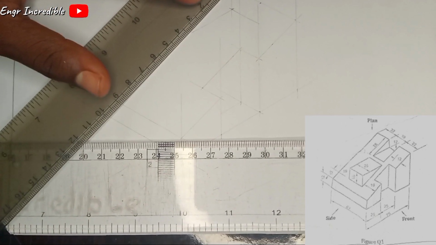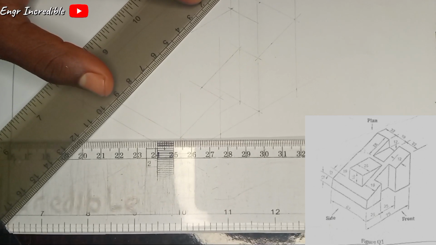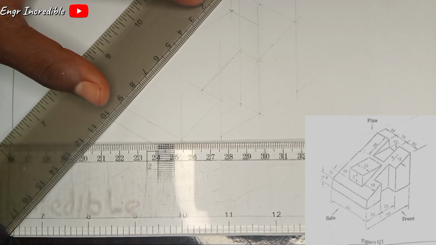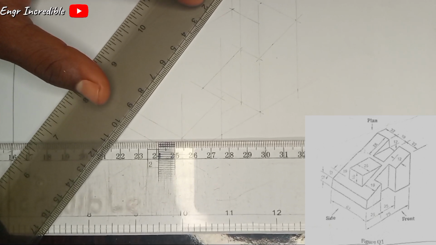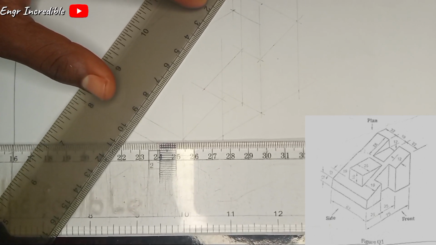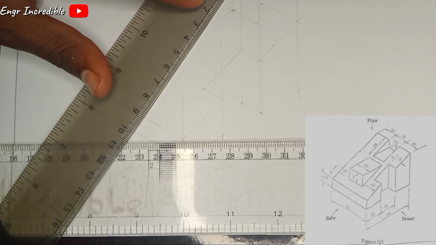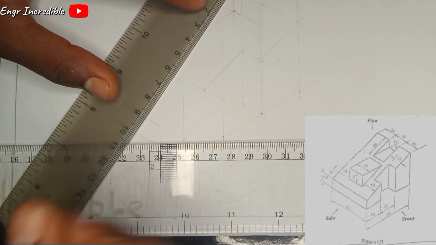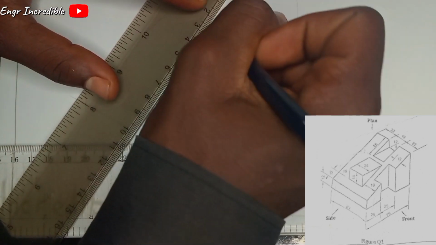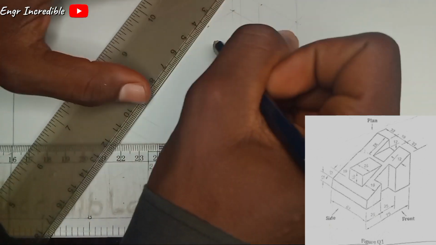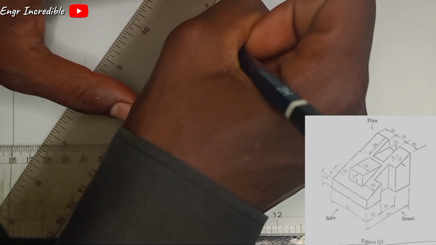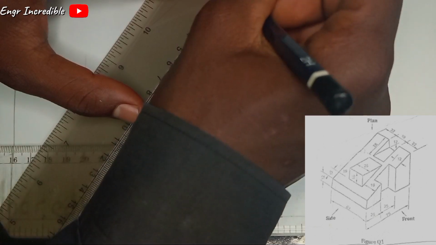So I come here, then I look for my 2.5 on it, the place where the ruler touches 2.5. So once I've marked the place where it touches 2.5, then I draw my line back there.